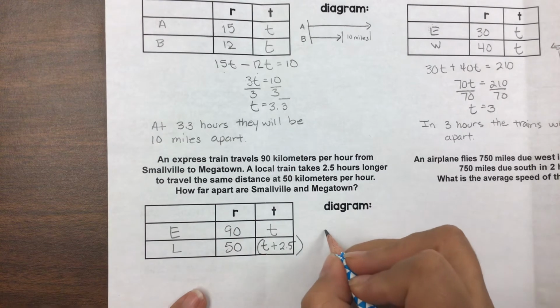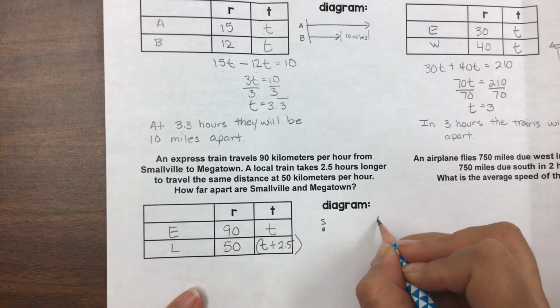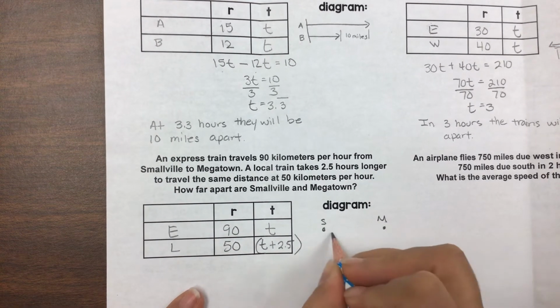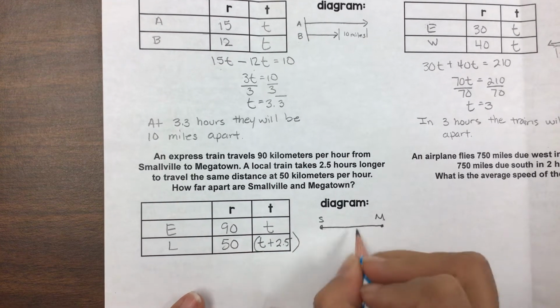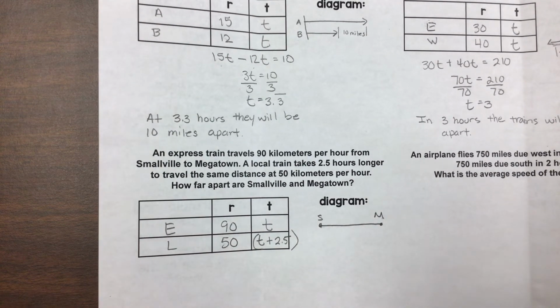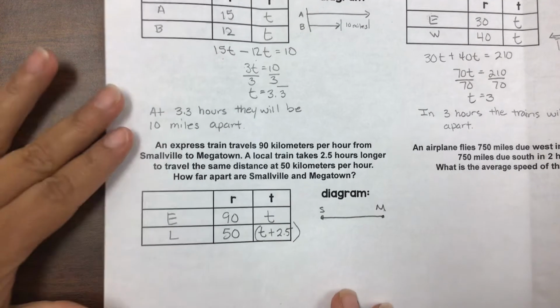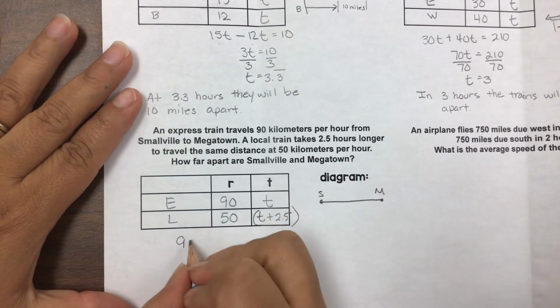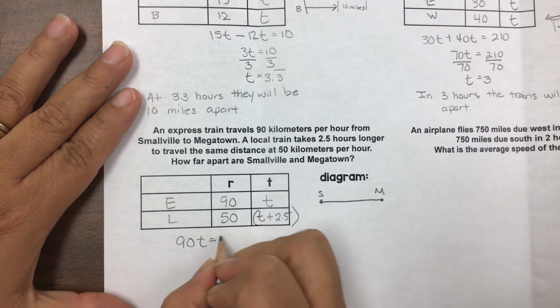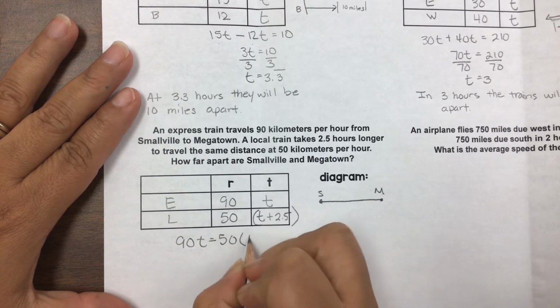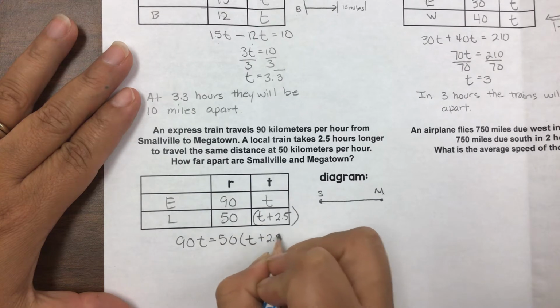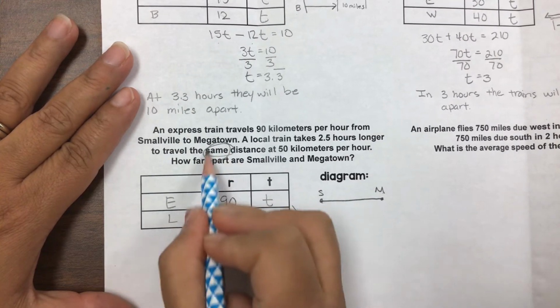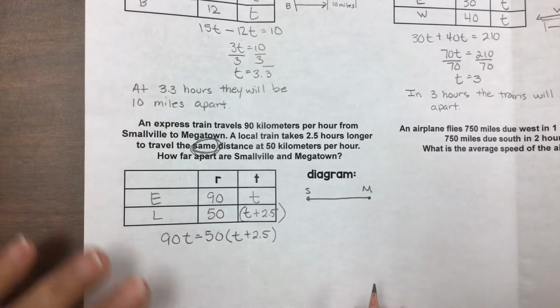So what you're looking at here is that you have Smallville and Megatown all the way over here. We don't know this distance, but we want a distance answer. What we could do is solve for time because we want this distance to equal this distance. So I'm going to do 90t is equal to 50 times t plus 2.5. This information tells you they were going the same distance.